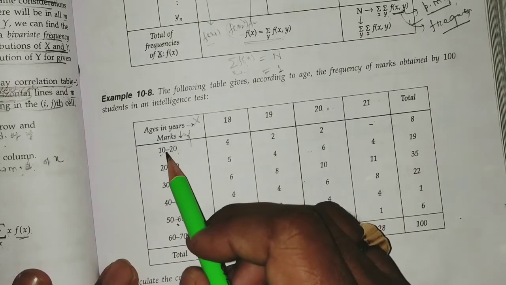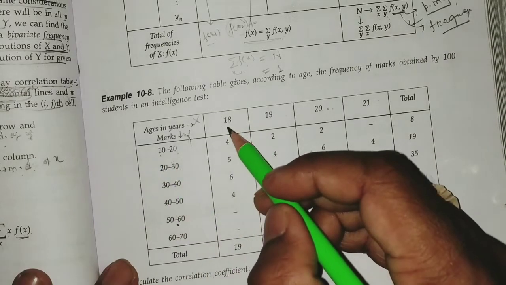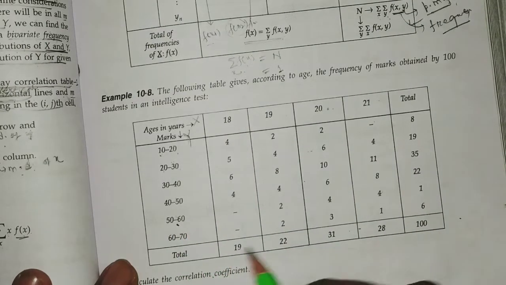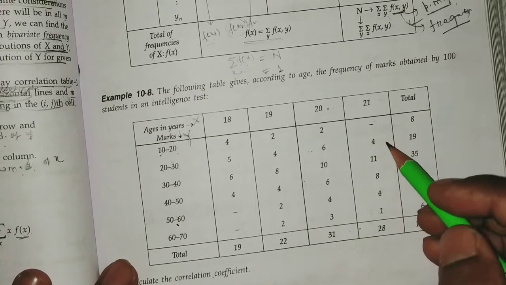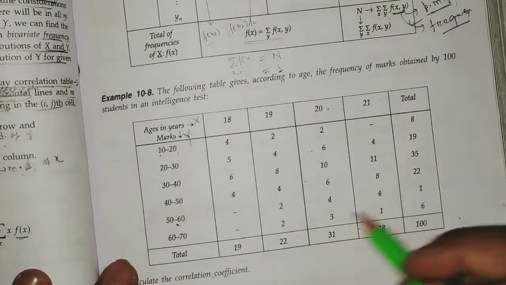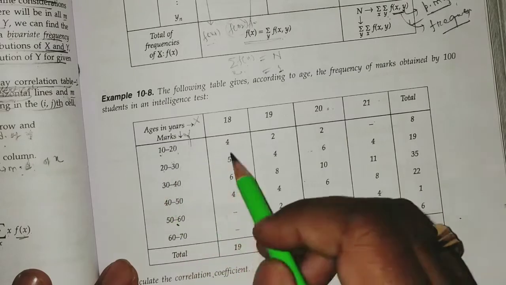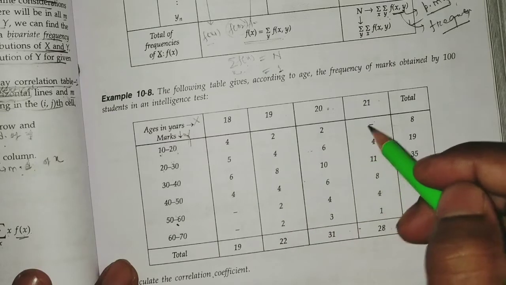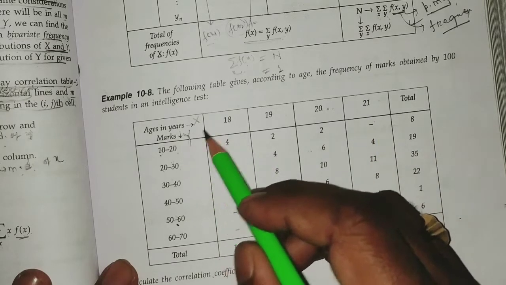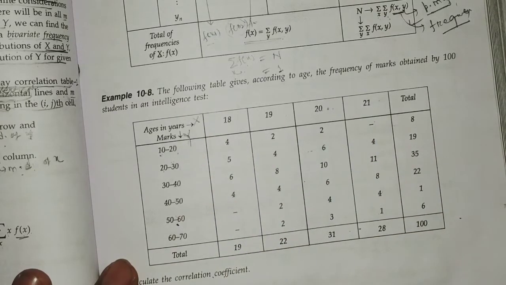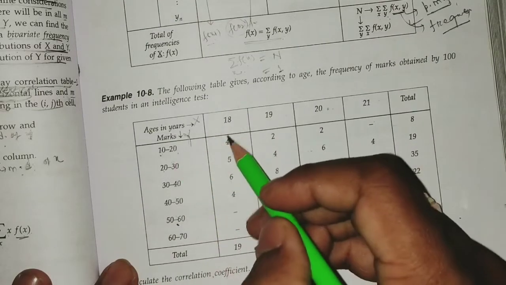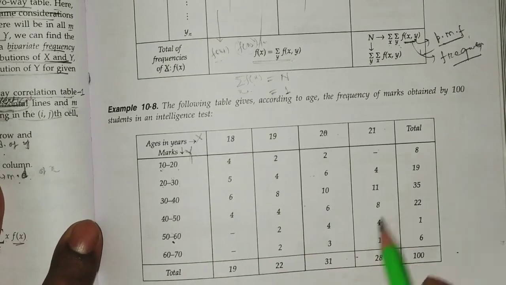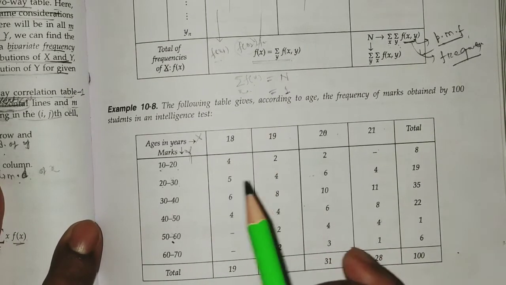So here you can see 10 to 20 marks, 18 age students are 4; 50 to 60 marks, 21 age students are 4, like that. So this table represents two random variables having different frequencies. For each x and y value one frequency is there, or you can say this is your bivariate frequency distribution table.